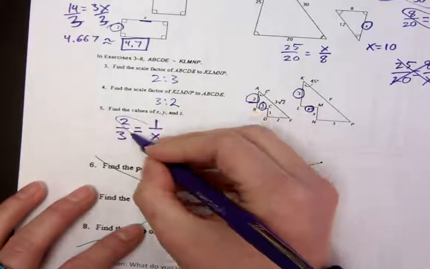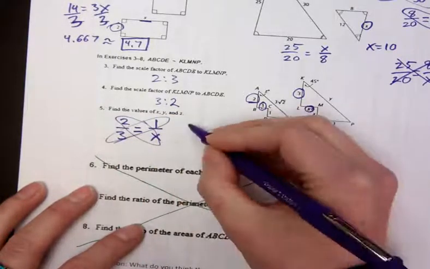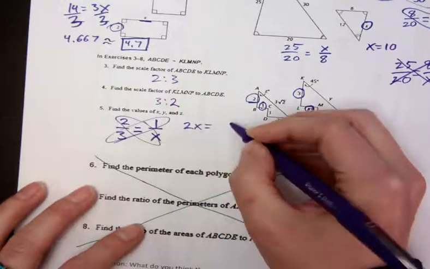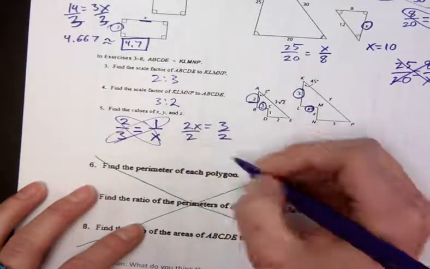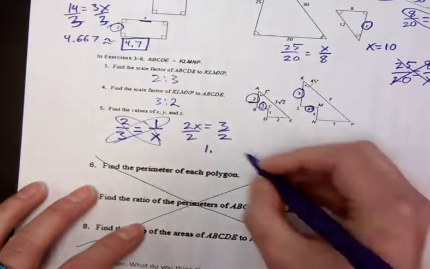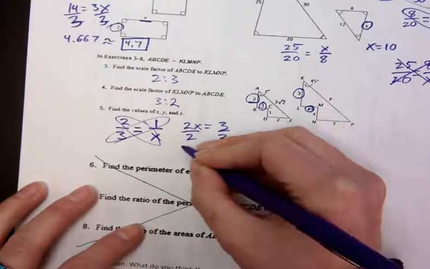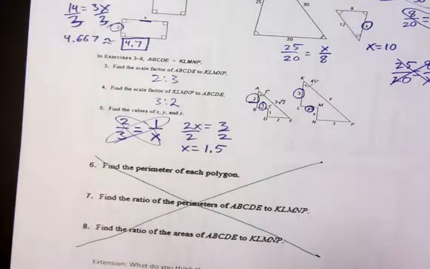And so then that comes out to what? And if we go ahead and divide that out, it's going to become 1.5. So X equals 1.5 or 3 over 2, depending on format. Sometimes we want one or the other.